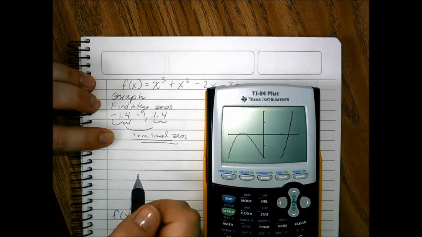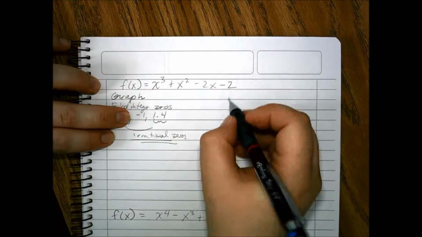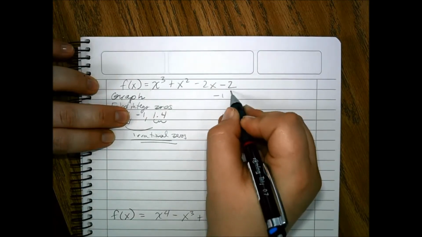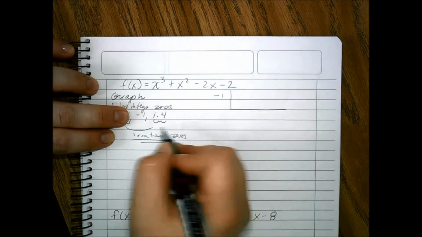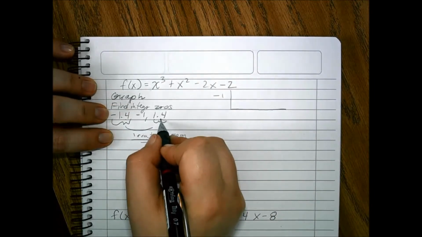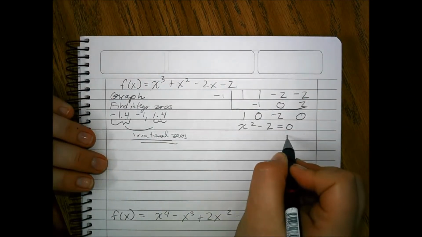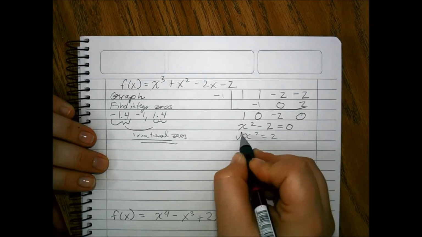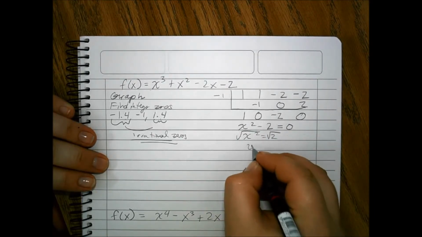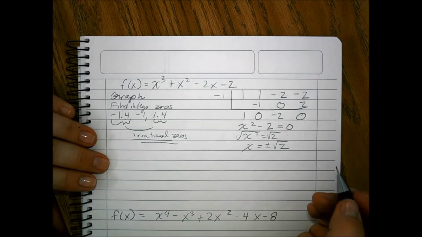So we're going to have to use synthetic division with our 1, 0, negative 1, and get a quadratic that we can actually solve for our irrational zeros. And so we get a quadratic setting it equal to 0 to solve. We get that x squared is equal to 2. Take the square root, and x is plus or minus the square root of 2.